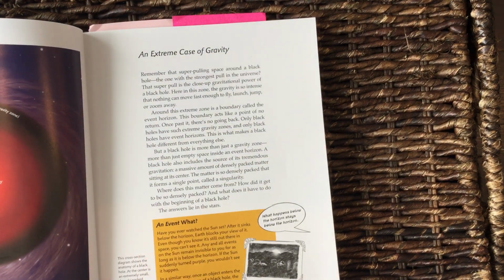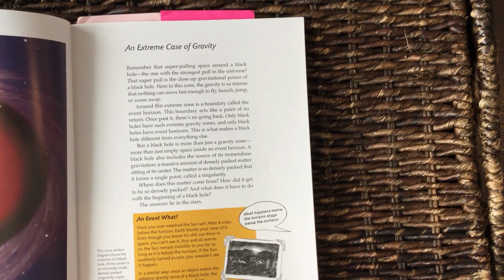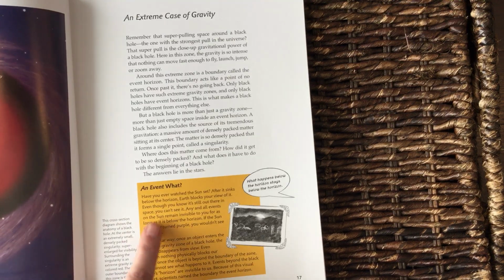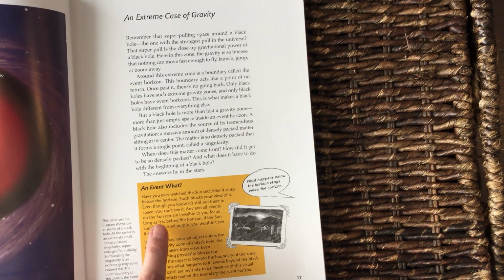An event what? Have you ever watched the sunset? After it sinks below the horizon, Earth blocks your view of it. Even though you know it's still out there in space, you can't see it. Any and all events on the sun remain invisible for you as long as it's below the horizon. If the sun suddenly turned purple, you wouldn't see it happen.